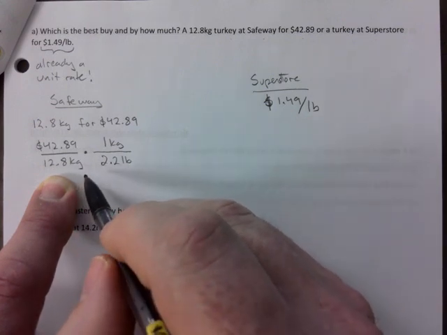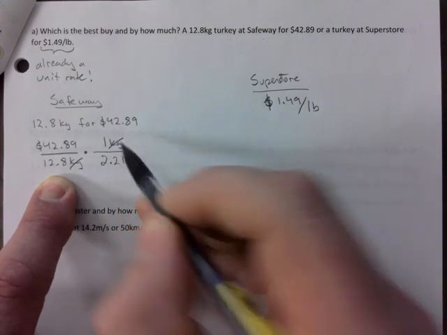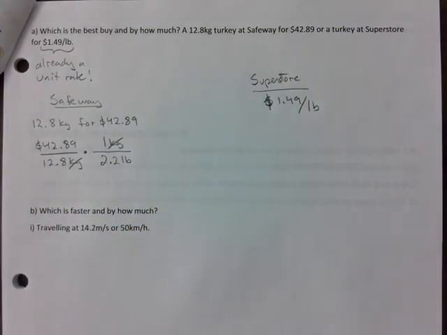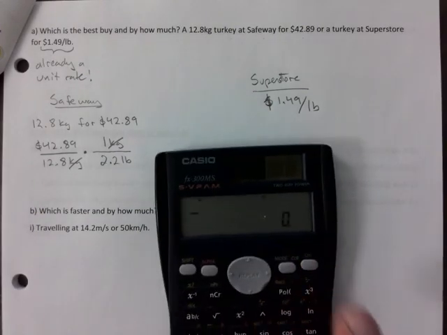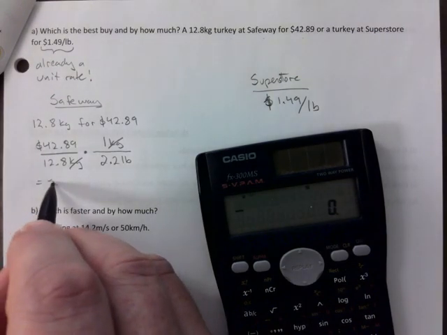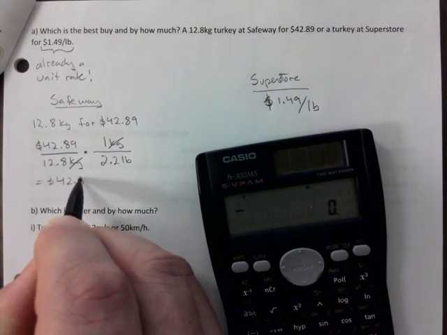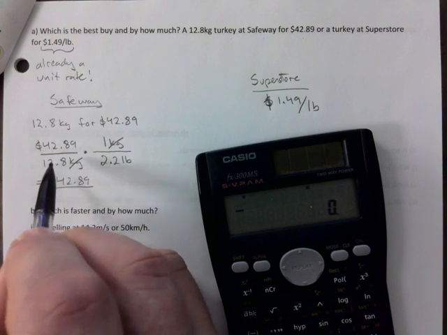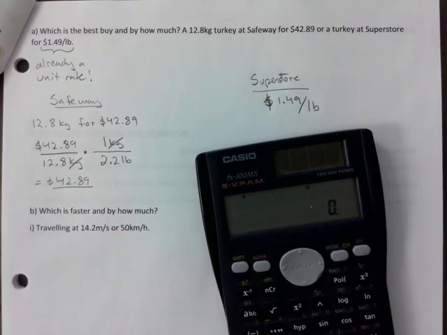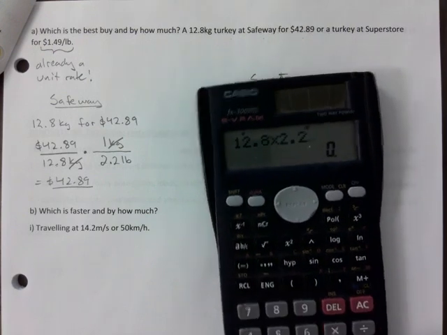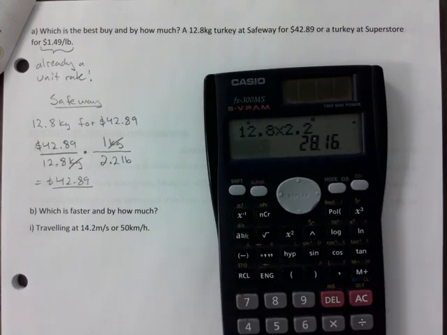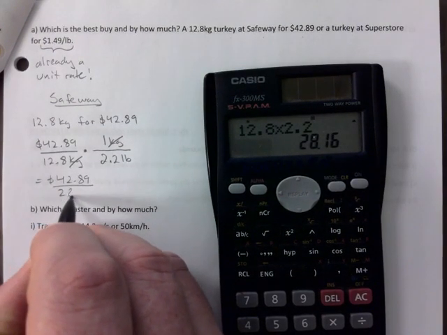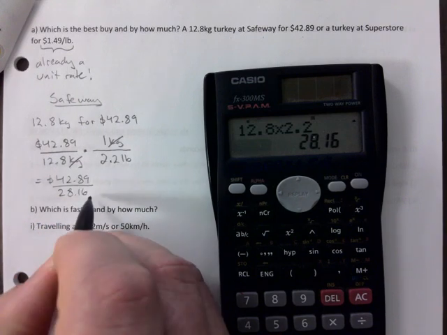You could look that up if you don't trust me, but you should always look it up. I'm like Dory, I forget everything in seconds. So this ends up being 42.89 over, we multiply this, 12.8 times 2.2. I'm going to use the calculators that you're probably using right now, to keep it fair.